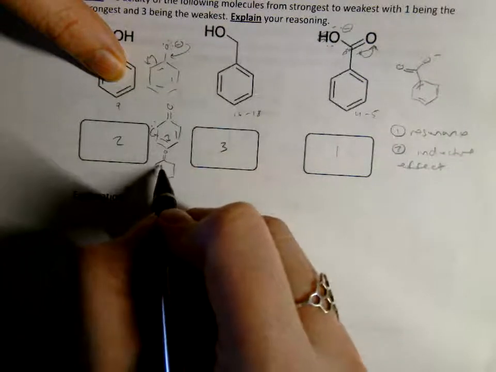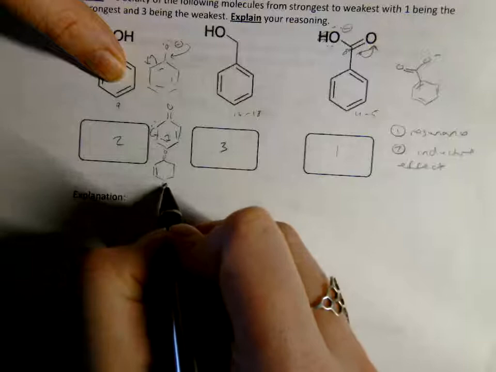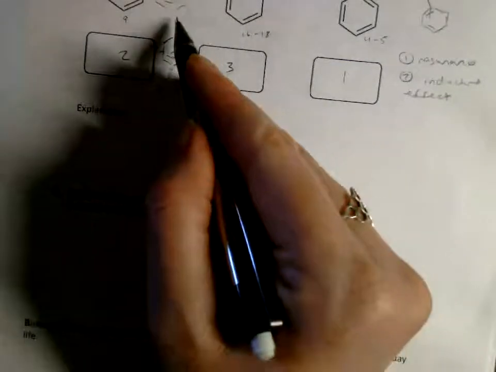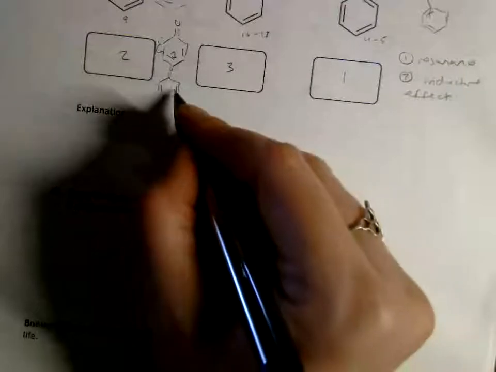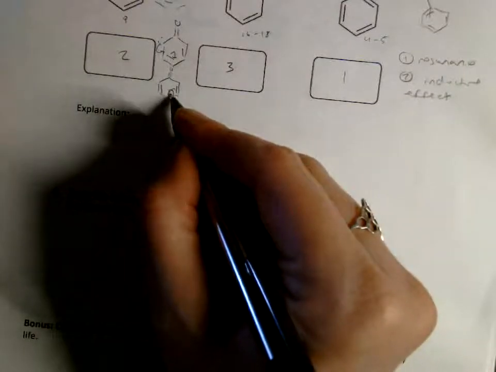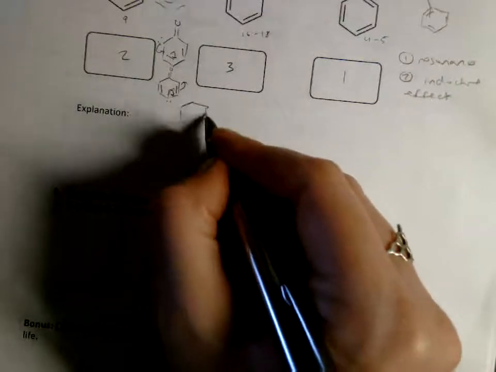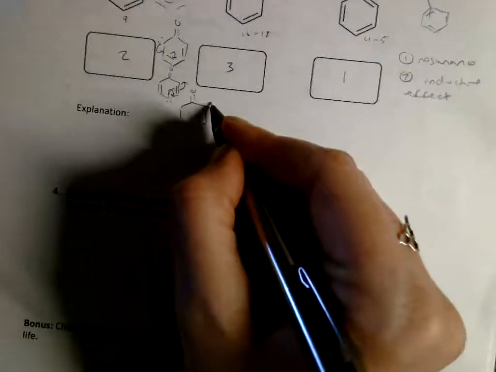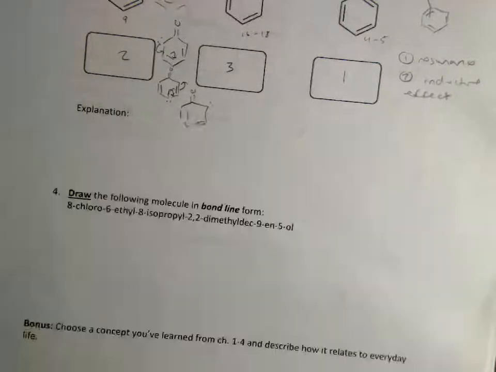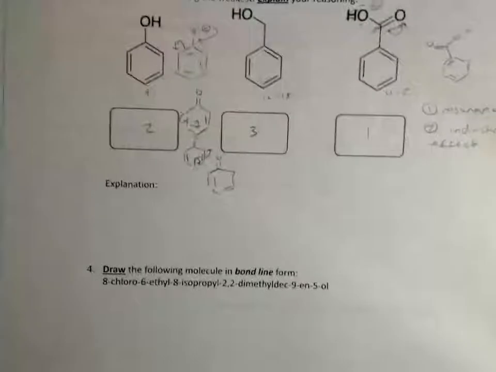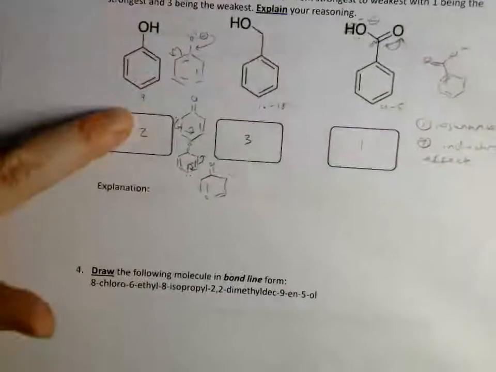And you have a bond here, a lone pair here. So now the charge is delocalized on 3 different atoms, and then this lone pair will go here, and this will break, and you'll get all these. So you have resonance going on here that makes this more acidic than a regular alcohol.